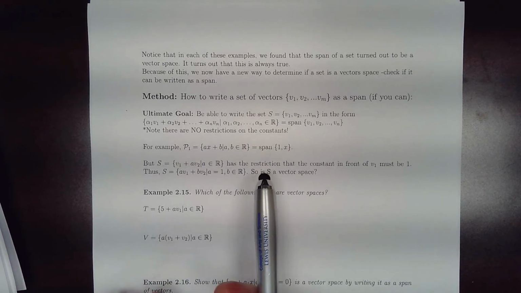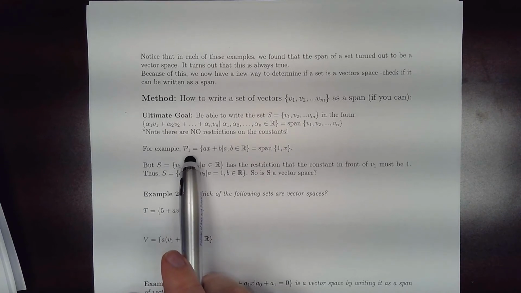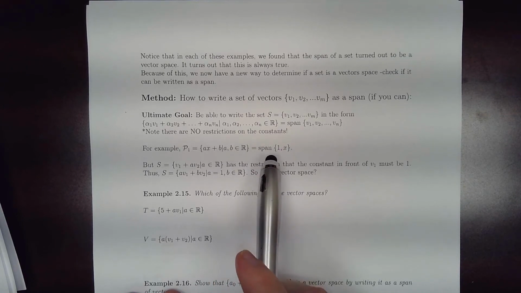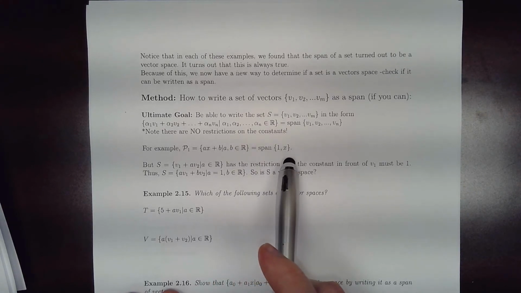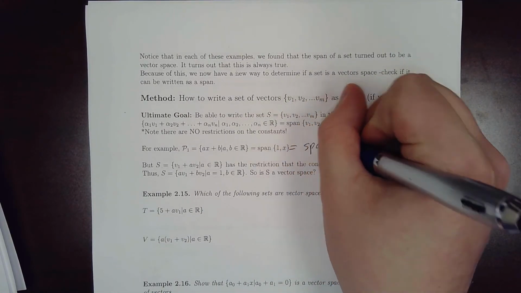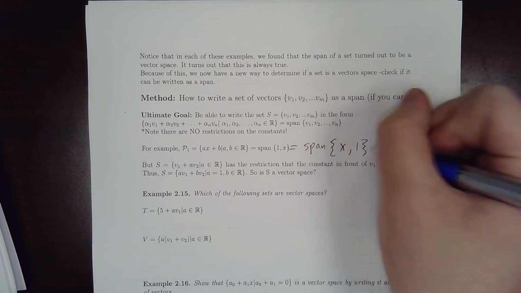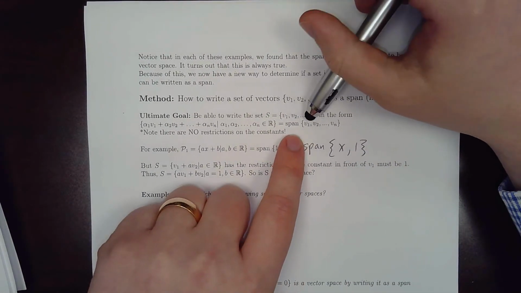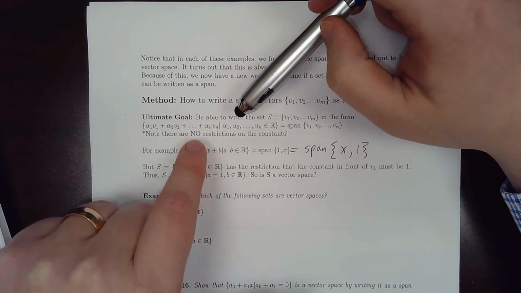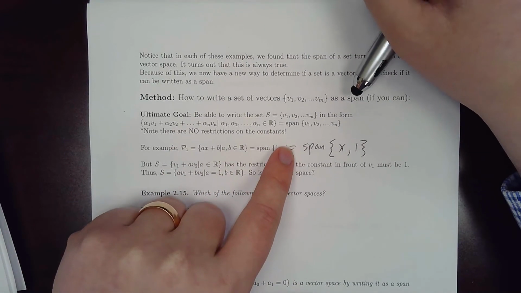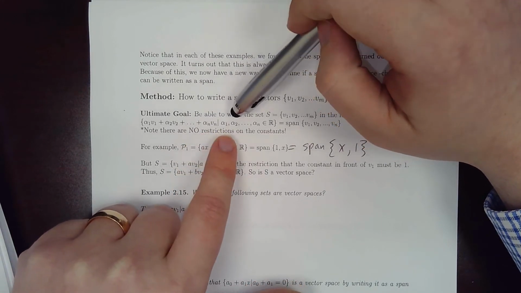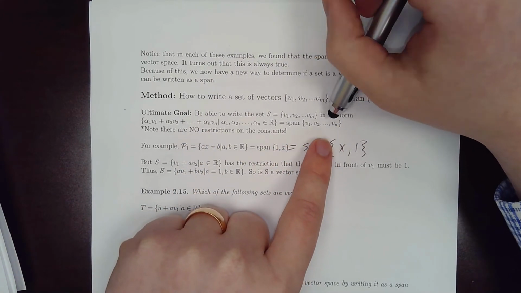So, for example, if we had P1, that's the set of all ax plus b, where a and b are real numbers, and that's just the span of 1 and x, which we could also rewrite to be the span of x and 1. Remember, we said that the span of vectors was the set of all linear combinations of those vectors. And now what we need to do is recognize that we can go the other way as well. If we have the set of a linear combination of these vectors, we can rewrite it as the span of those vectors.